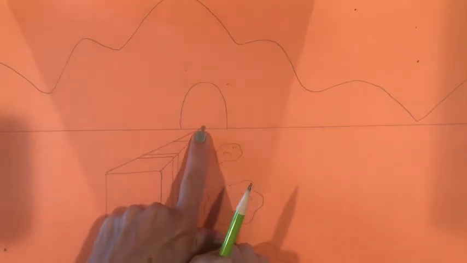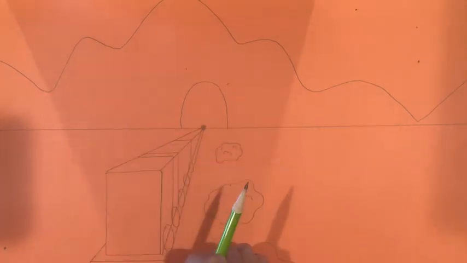My next perspective, I'm going to talk about 2 point perspective, where we will no longer have just one vanishing point, but we're going to have two.